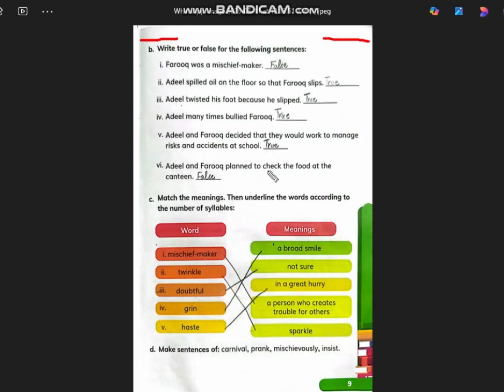Number six is Adil and Farouk planned to check the food at the canteen. No, that is false. They decided to check if there is some pushing or pulling in the row at the canteen or not. They didn't plan to check the food. So this statement is false. That is wrong. Do complete this, write true and false in front of the sentences.